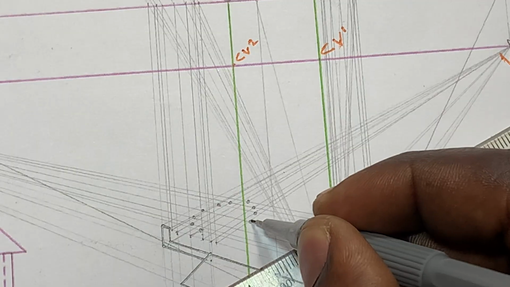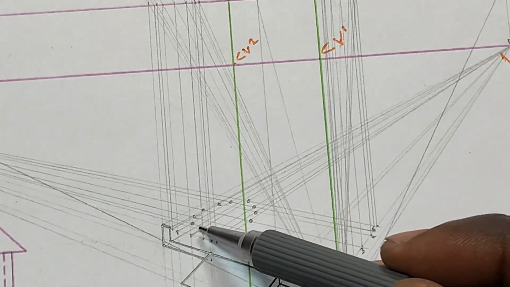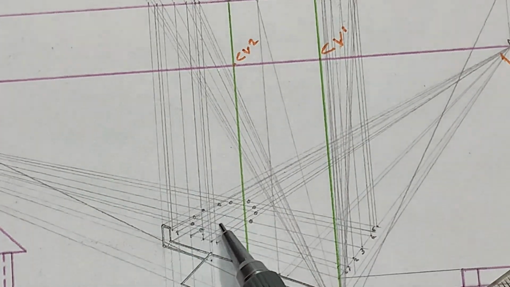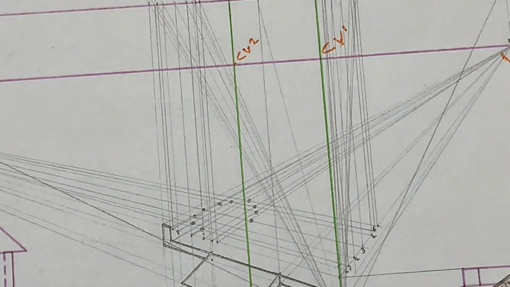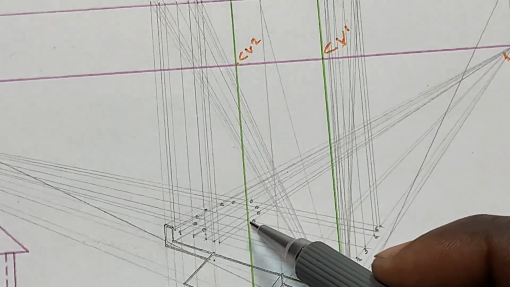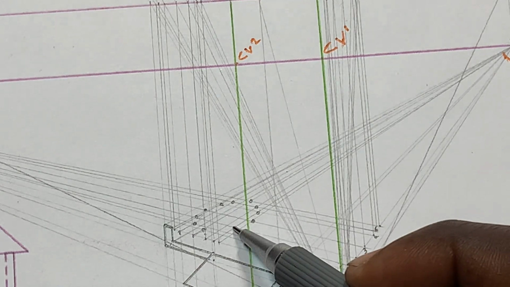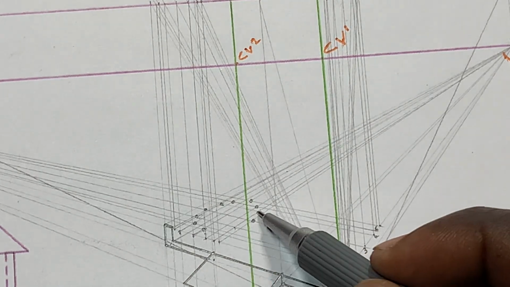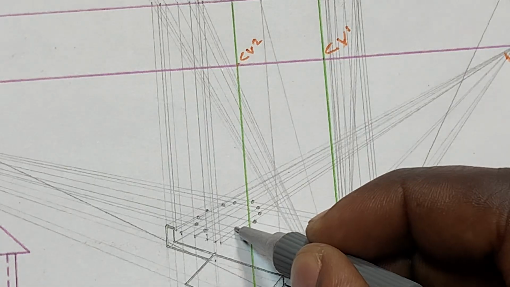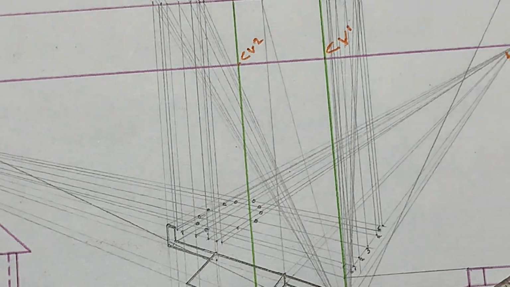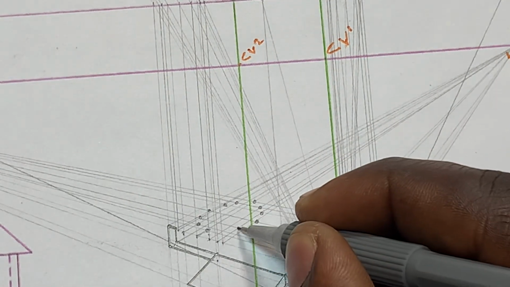9 right here. So 0, 1, 2, 3. So there is 3 in the same line with 9. Are we together? So 9, 9. I'm now descending, going down. So 9, 10 in the same line with 8. So which means I'm having a point right here. I'm having a point right here.